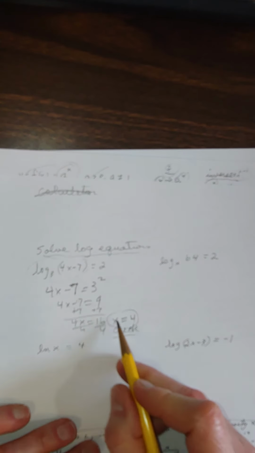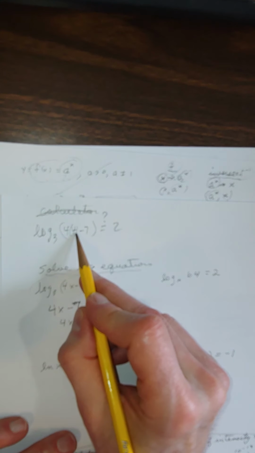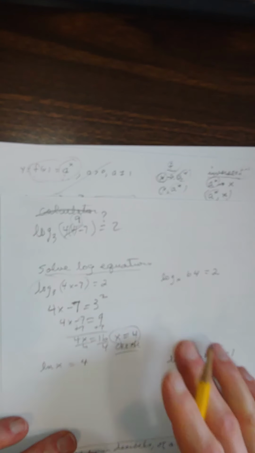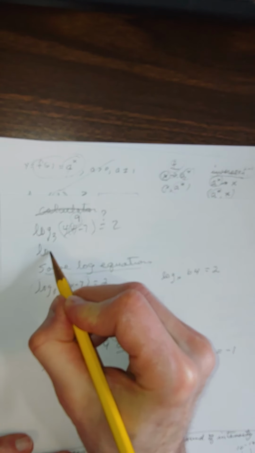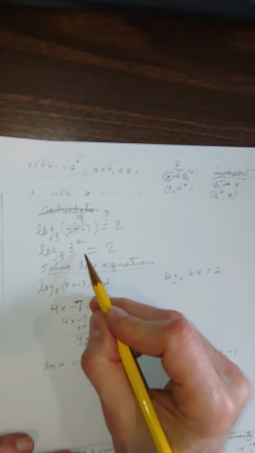So let's check it. Now when you plug it in, you have log base 3. I'm going to put the 4 right there. So it's 4 times 4 minus 7. That's the argument of the log. That's where we're plugging in the log. And the question is, does it equal 2? 4 times 4 is 16. Minus 7 is 9, so that's a 9. See, that's a positive number. I know I'm okay, that answer is okay. But log base 3 of 9, remember 9 is 3 squared. Oh, that's 2. So 2 equals 2. Checks out. Here's another way of doing that problem.